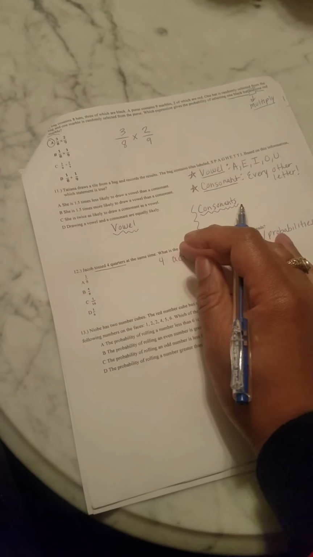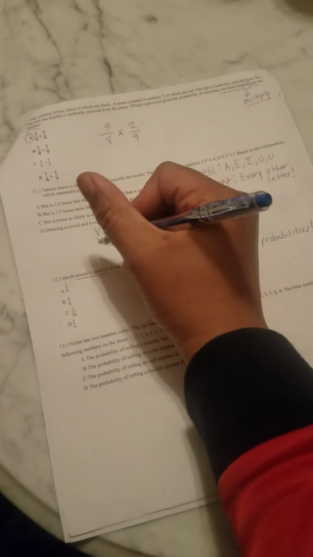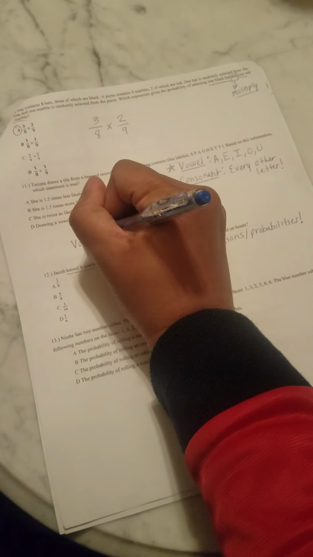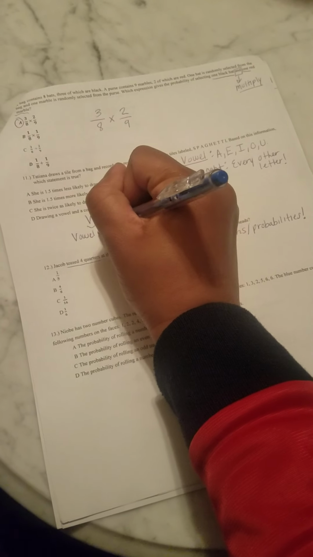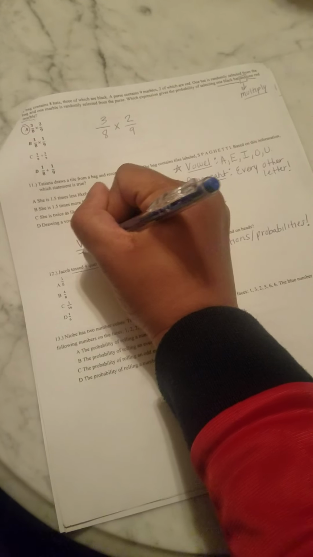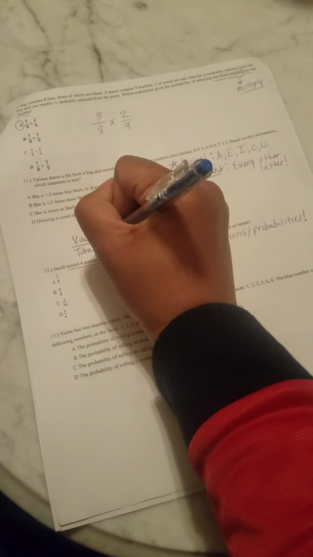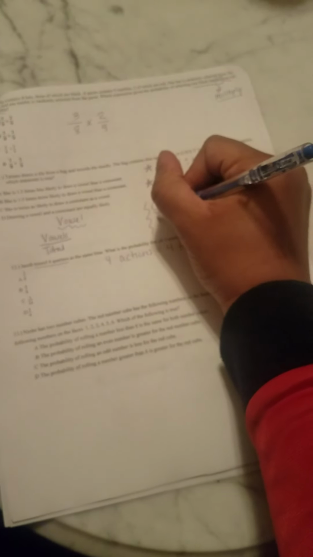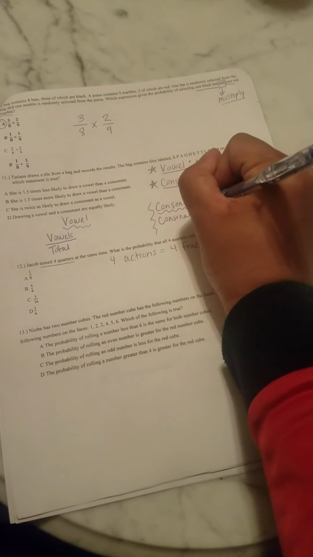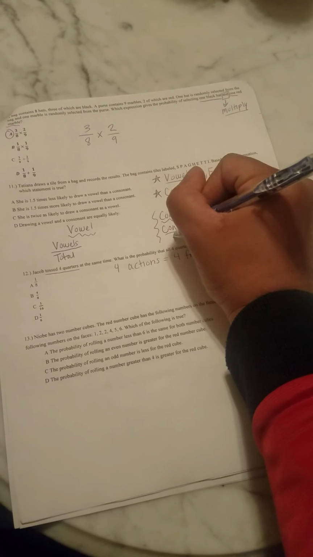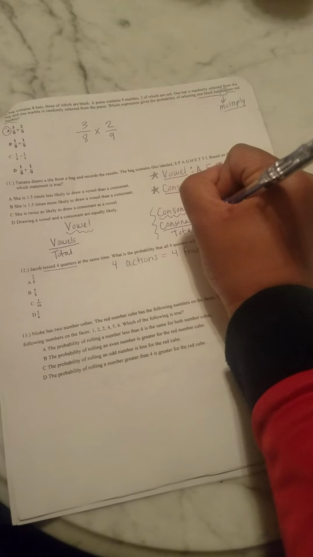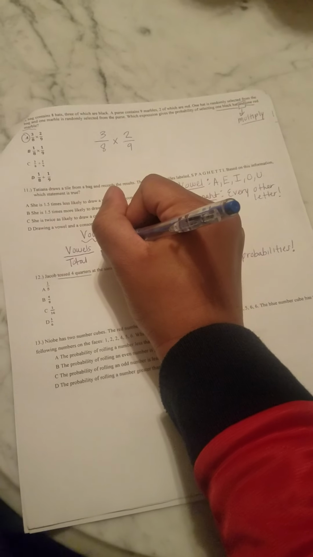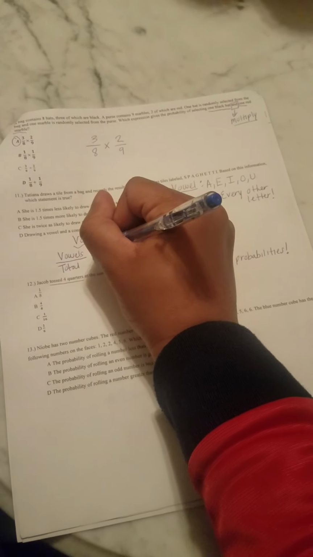So we're going to do the part that we want, which is vowels, over always our total. And then for consonants, I'm going to do the same thing. So I want consonants over my total.